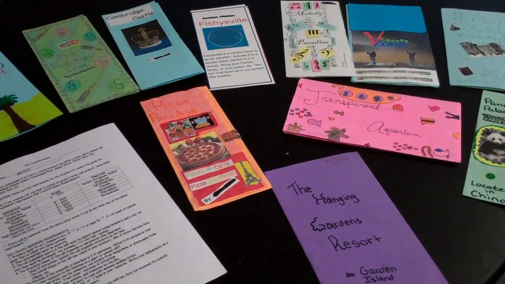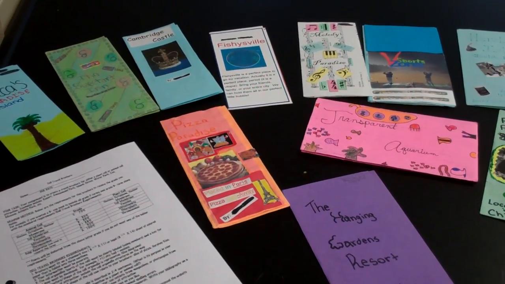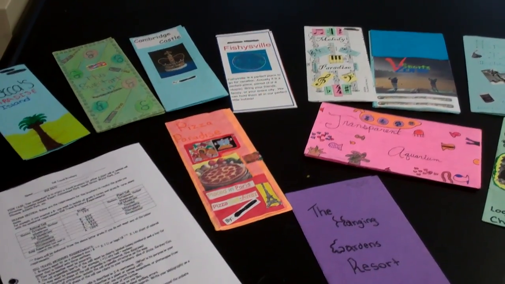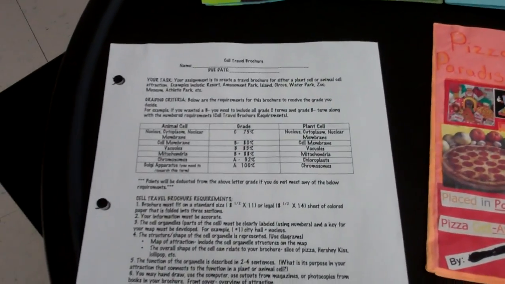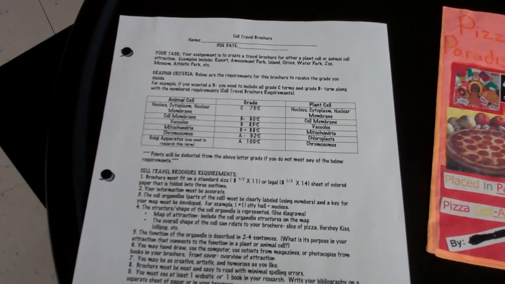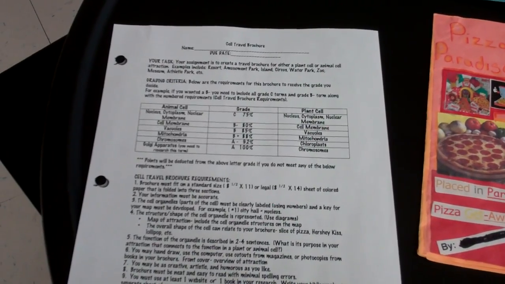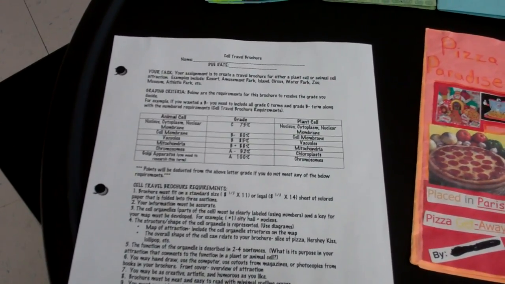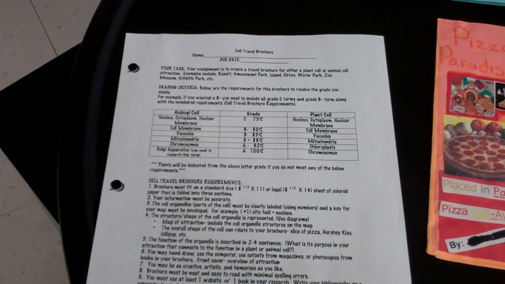The cell travel brochure is a great project that connects what we're doing in class with cell organelles to a tourist attraction. Your task, as indicated on the cell travel brochure requirement sheet, is to create a travel brochure for either a plant or an animal cell attraction. This needs to be a tourist attraction that somebody would actually want to go and visit.